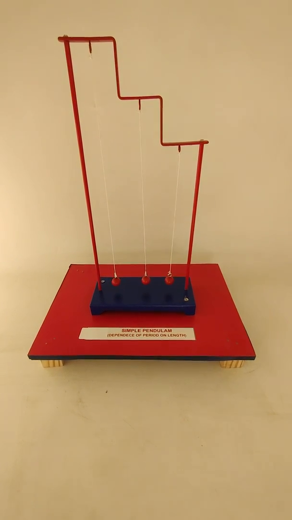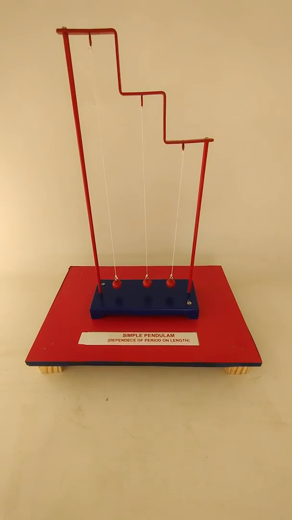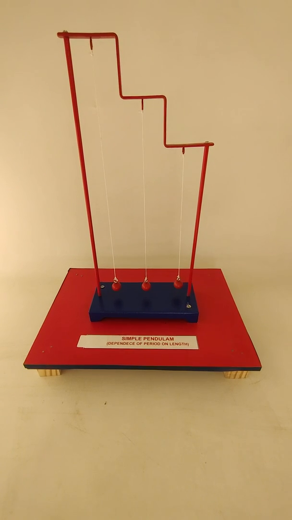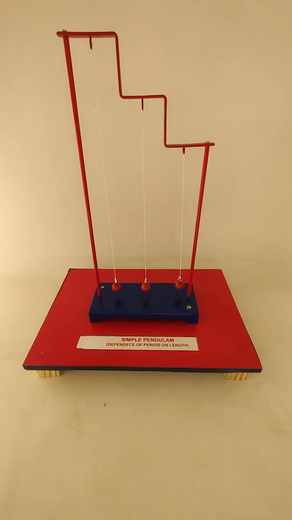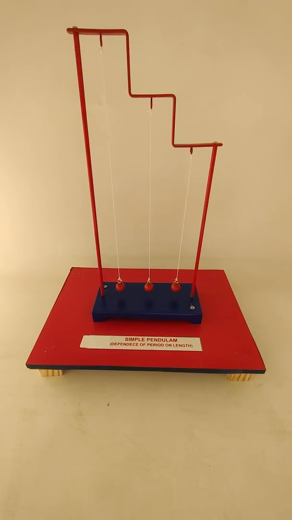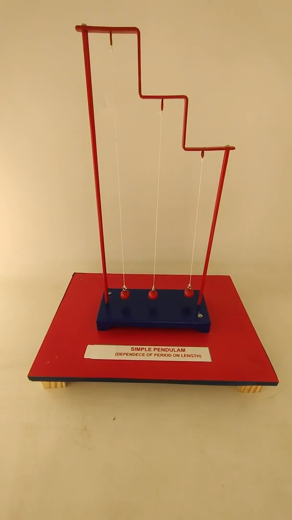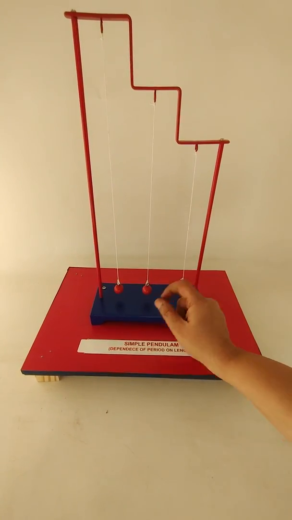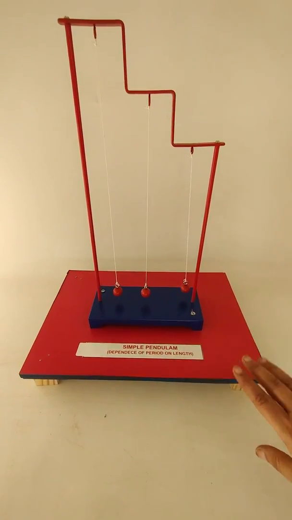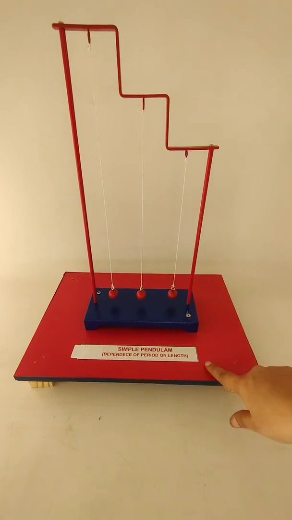Model to demonstrate simple pendulum dependence of period on the length of the pendulum. As you can see in the model, there are three pendulums which are suspended in a metallic frame. Now if you can see, the mass at the end of the pendulum is exactly similar. What is different here? We are changing the length of the pendulum.